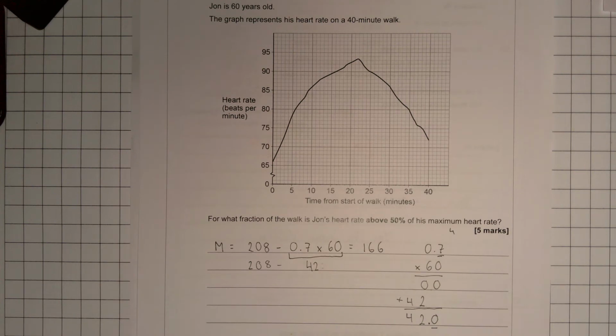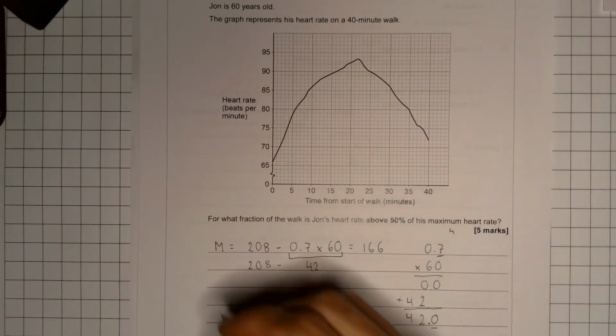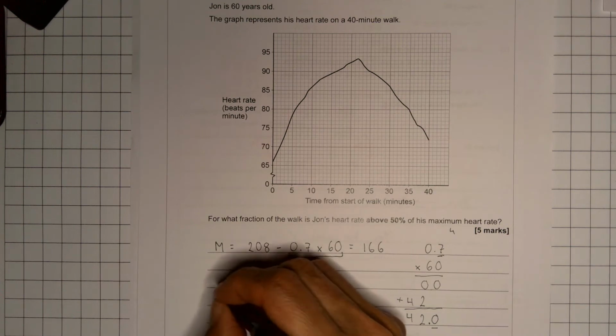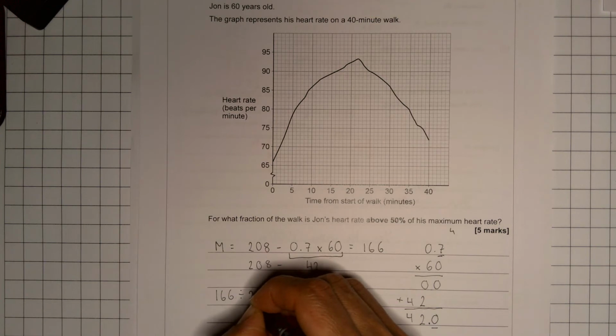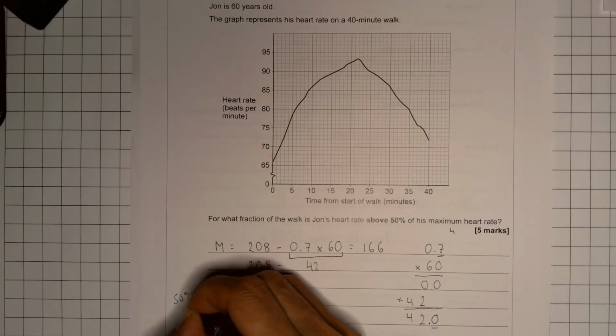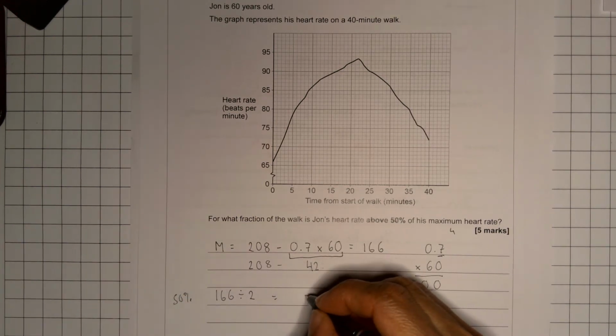But we want to work out 50%. 50% is half. So 166 divided by 2 to work out what 50% of his heart rate is. And half of 6 is 3, half of 16 is 8.